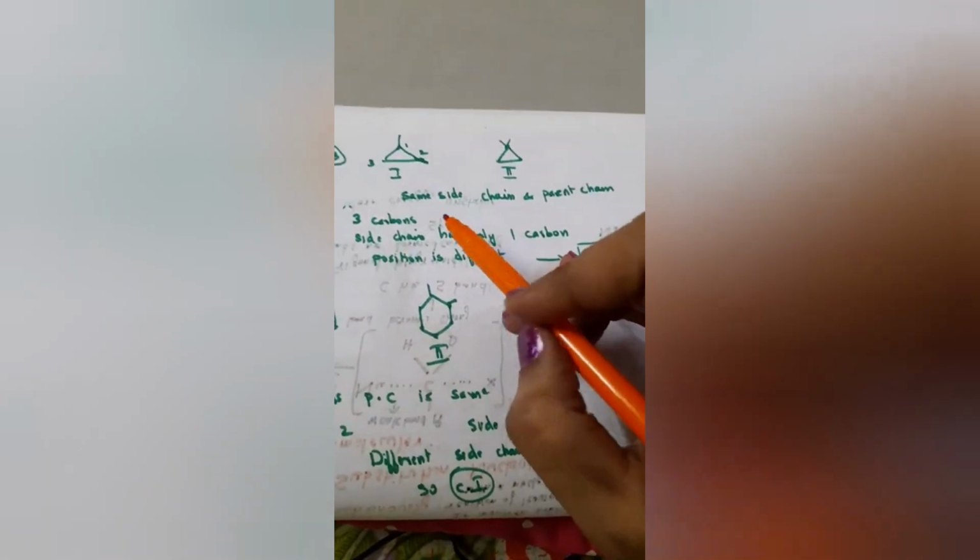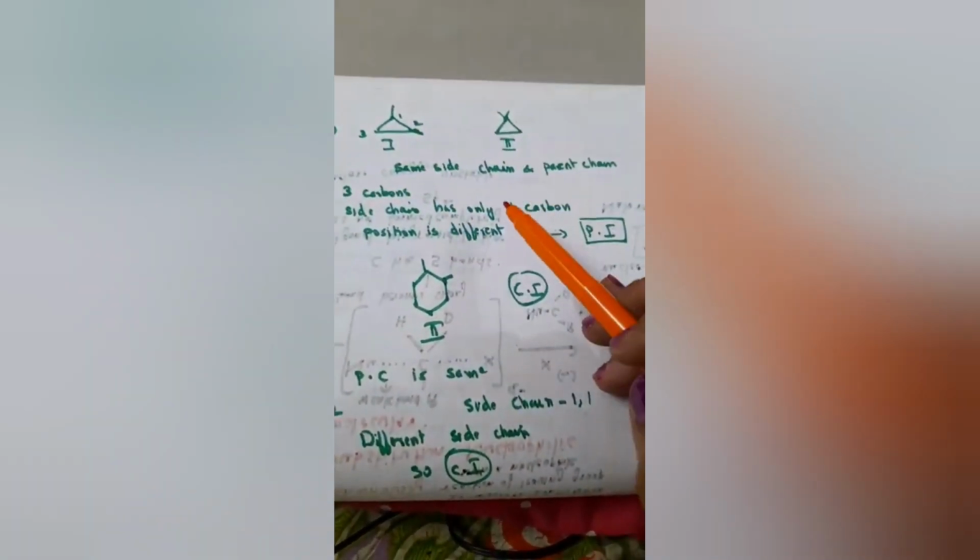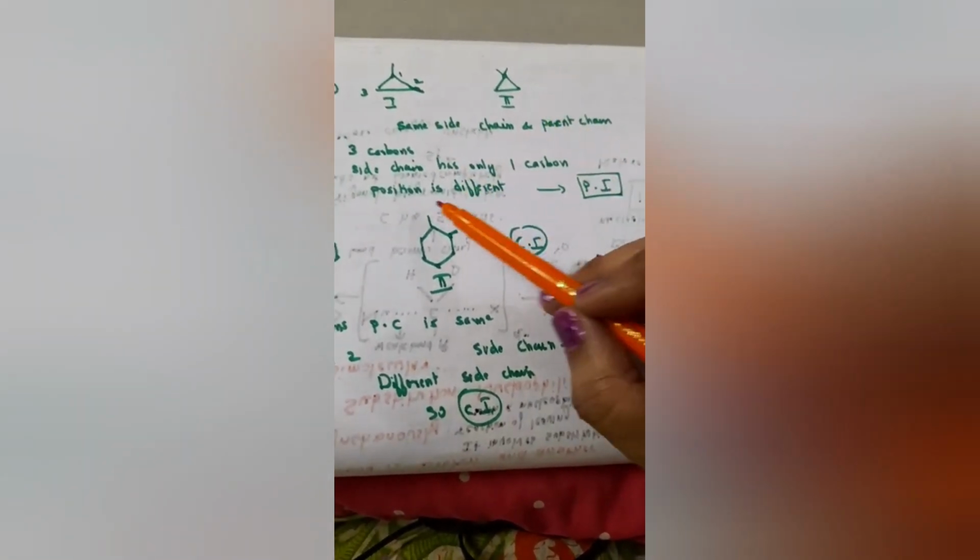See this case: 1, 2, 3 carbon atoms for both, the same side chain here, and the parent chain is also the same. There are 3 carbon atoms, and the side chain has only 1 carbon. Here it is 1 carbon but here 2, so the position is different. This is position isomerism.